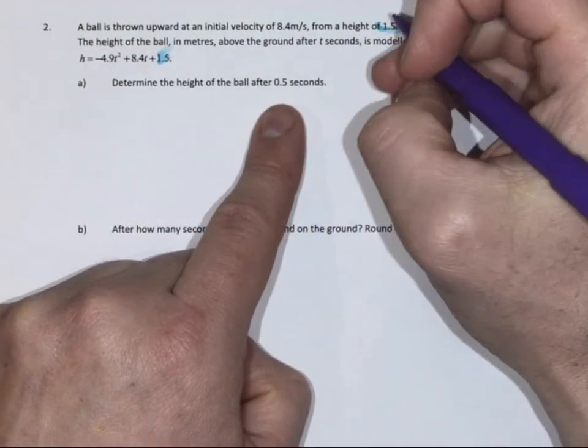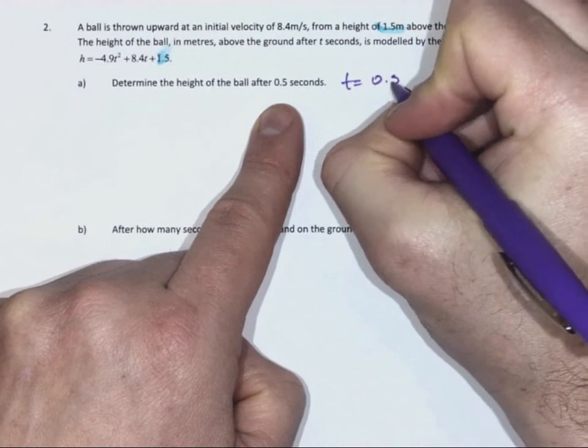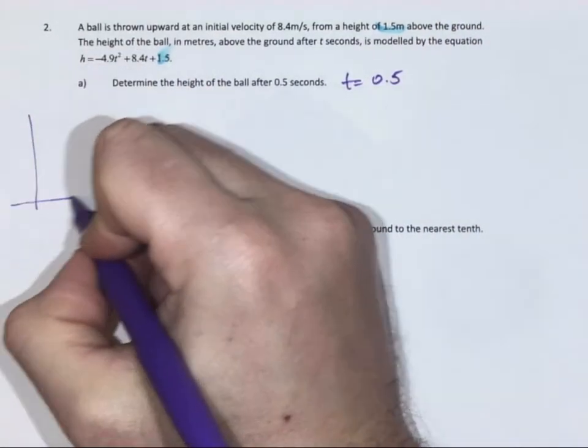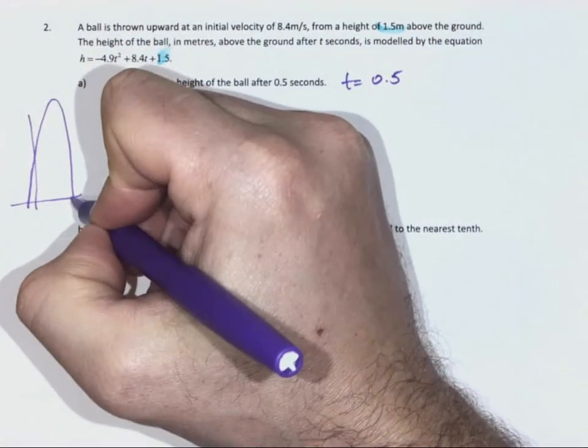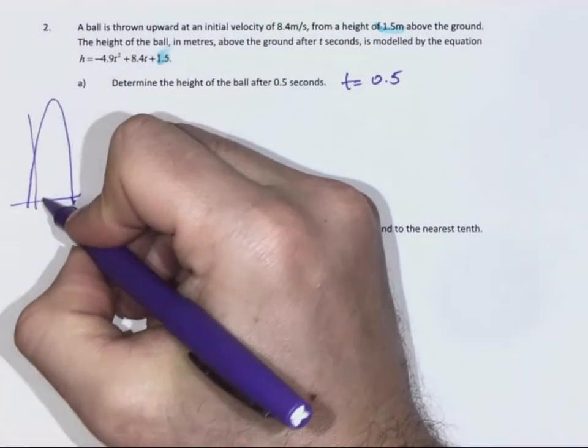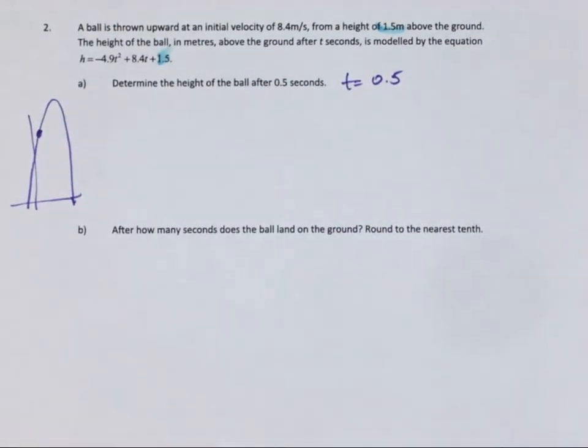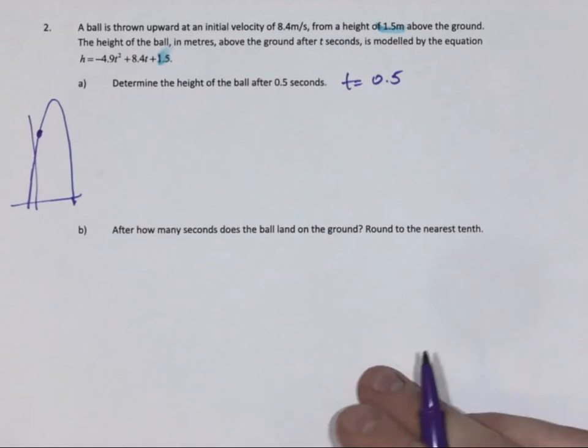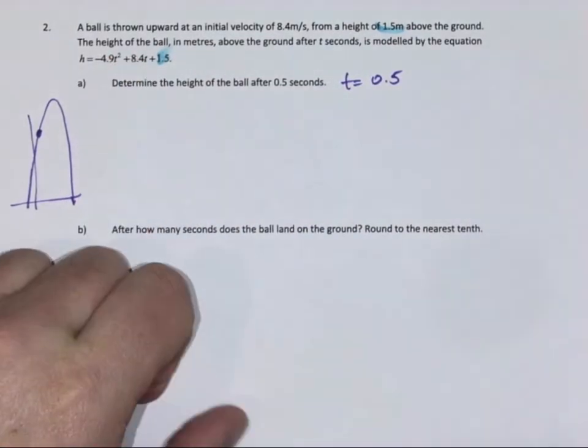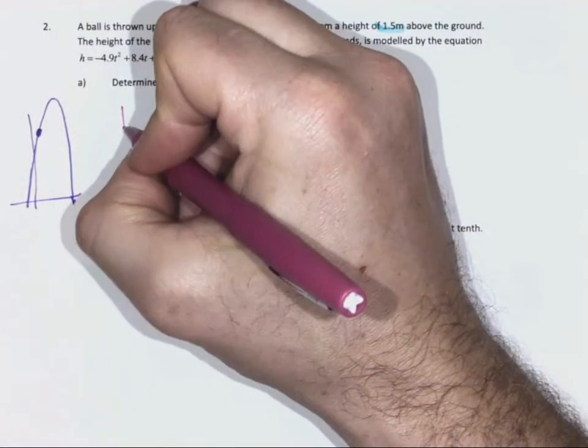So right now, we're looking at when the time is 0.5 seconds, what's the height of the ball? So we're going to sub that into our equation and solve.